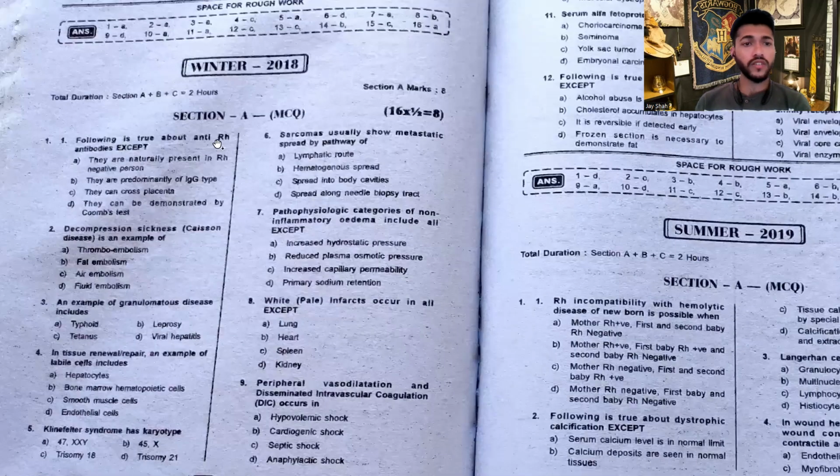What is true? They can be demonstrated by Coombs test. Yeah. They are naturally present in an RH negative person. No, they won't be present. Predominantly IgG type? No, it's IgM type. Can cross placenta? No, cannot cross placenta.